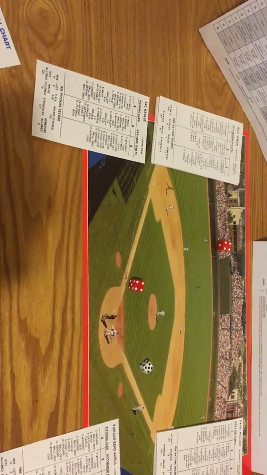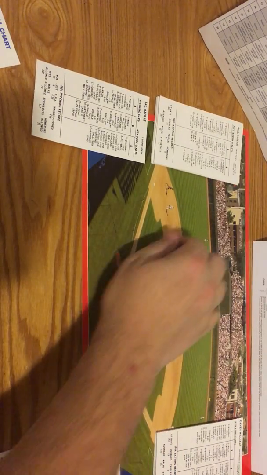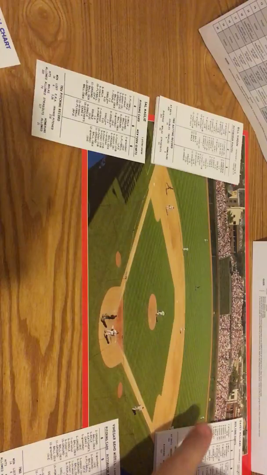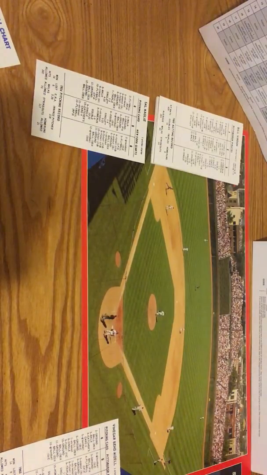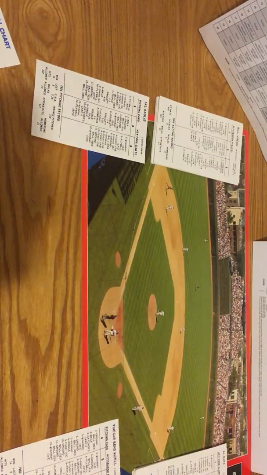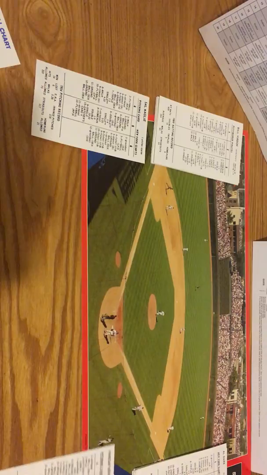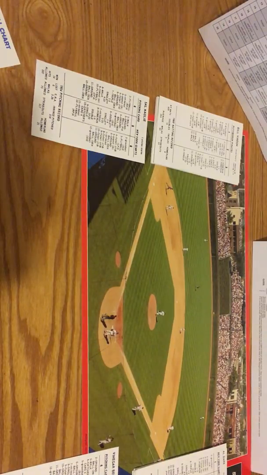2 outs. To avoid the tie, Al Dark has to get on base to advance the game. To avoid the tie, Al Dark has to hit a home run. Al Dark hit 20 home runs in 1954.